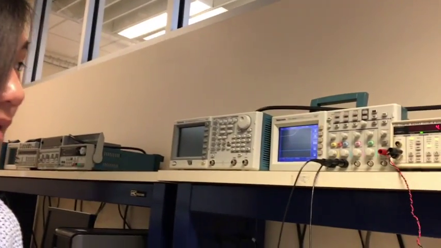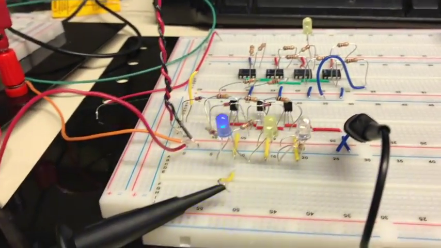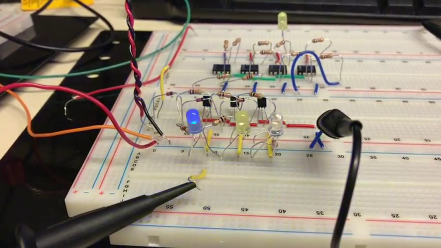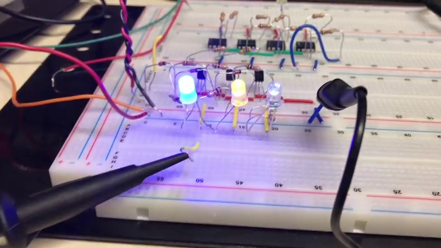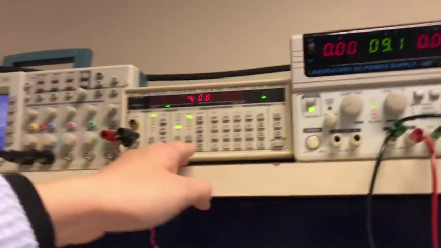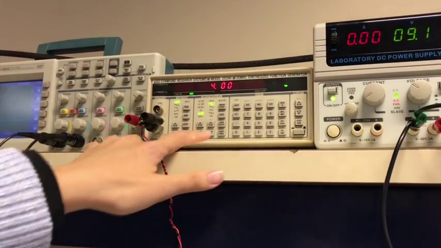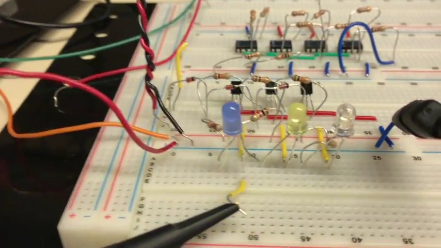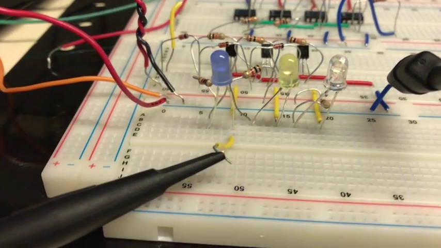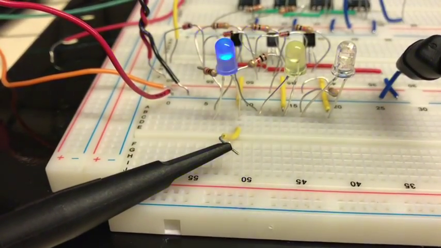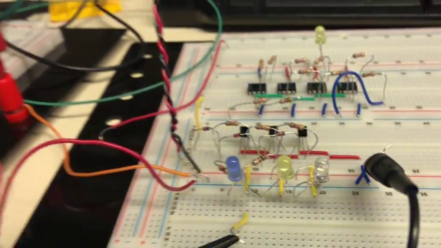Hi, this is Tracy, and right now we will demonstrate how the voltage affects the LED lighting. Right now you can see all of the lights are shining. We are passing a sine wave with an amplitude of 4 into it, and now I will decrease the amplitude by 1, so it's 3 volts peak to peak. As you can see now, the last LED is not lit, and only the first 2 LEDs are shining. This result is because of the voltage divider.